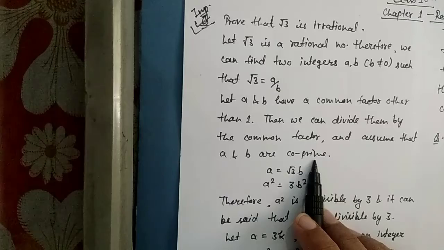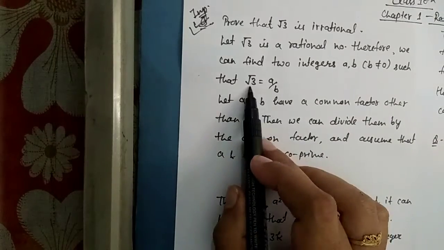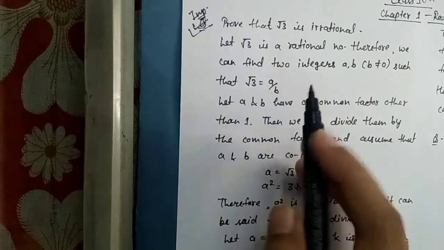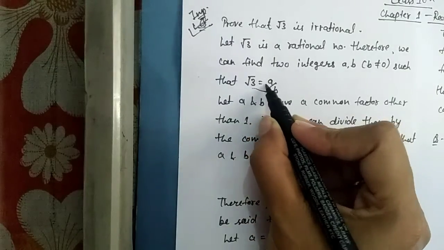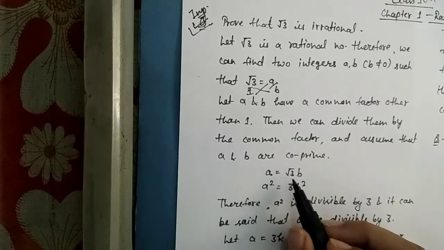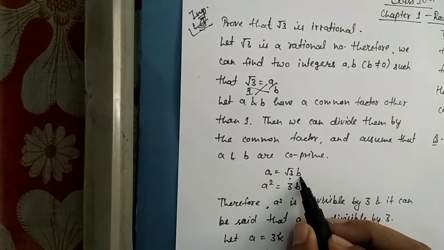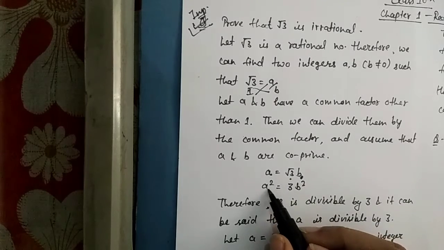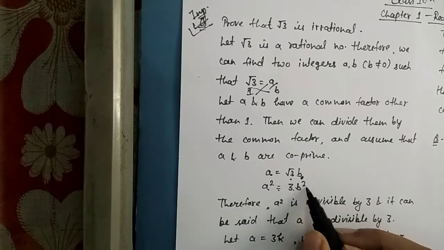ठीक है? Now we have taken root 3 is equal to a upon b. If we cross multiply these, ठीक है, then what will we get? a is equal to root 3 into b, right? If we square both sides, what will we get? a square is equal to 3b square.